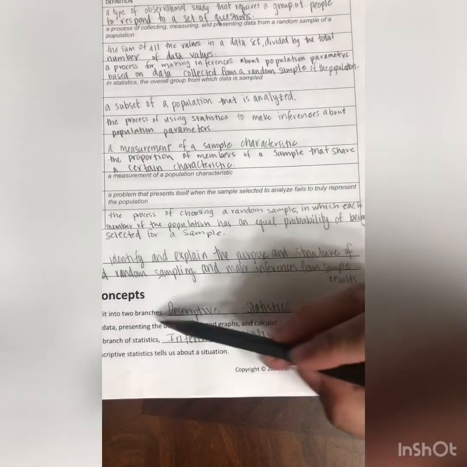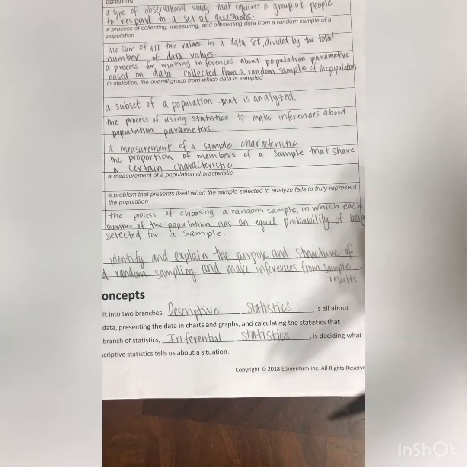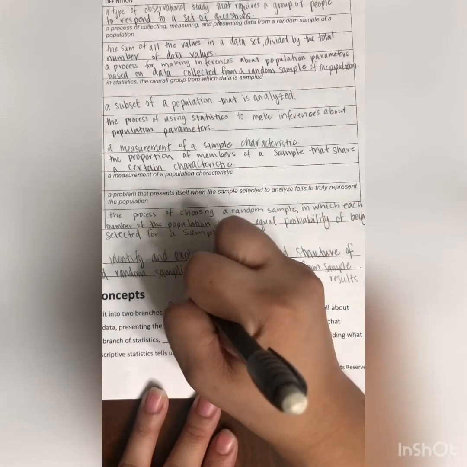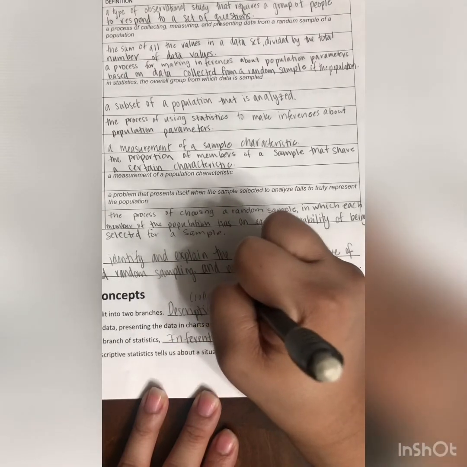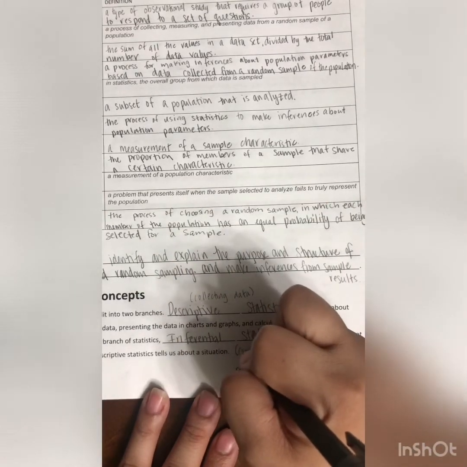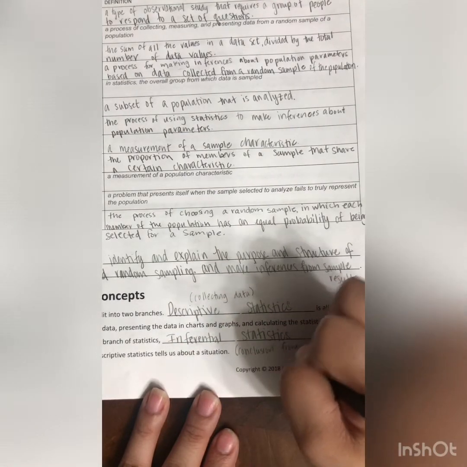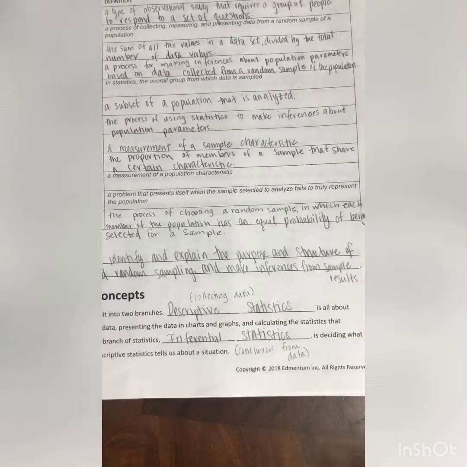Okay, so basically the first one is collecting all of the data, and the second one is coming to a conclusion from the data. So I'm gonna write that right above it. So collecting data and conclusion from data. Okay, so it's mainly the big differences between them.